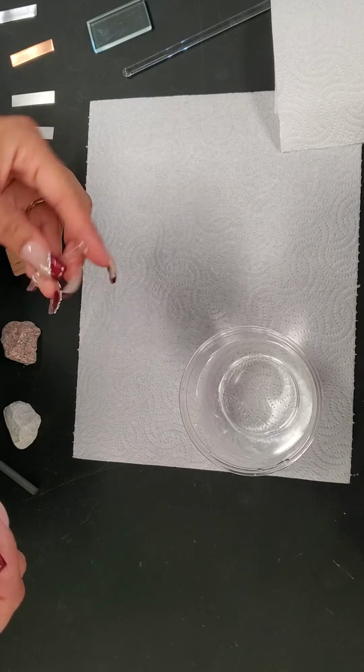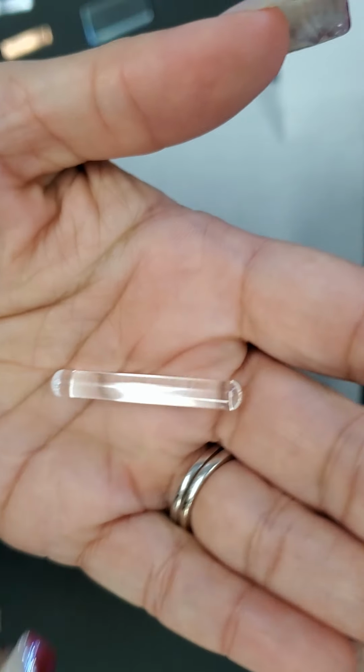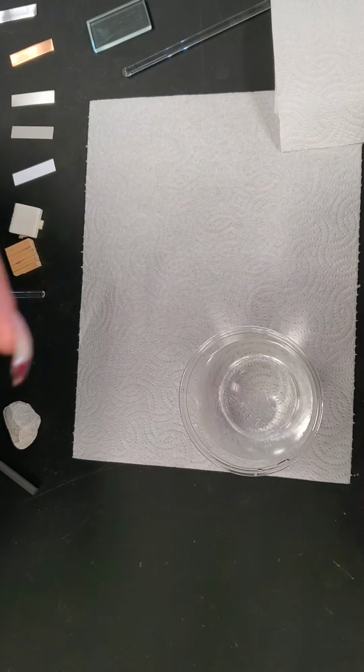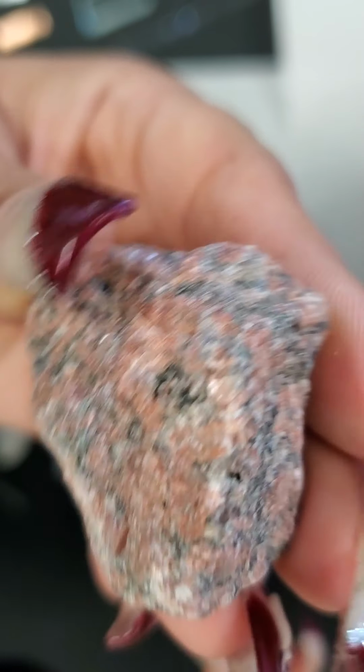Here we have a small glass rod, and it is clear. It is a clear glass rod. And here we have a piece of granite. It is multicolored. It primarily is a rusty reddish color, but it has some bluish gray infused in it.